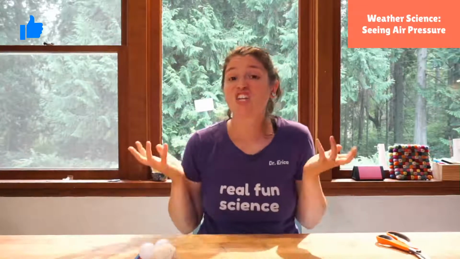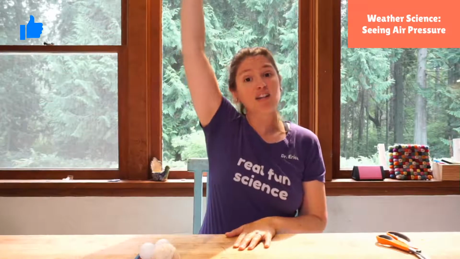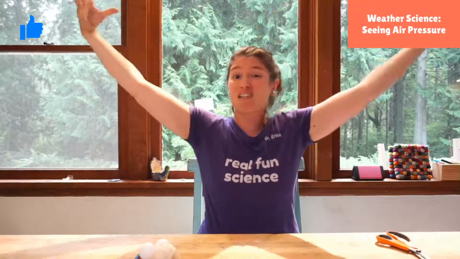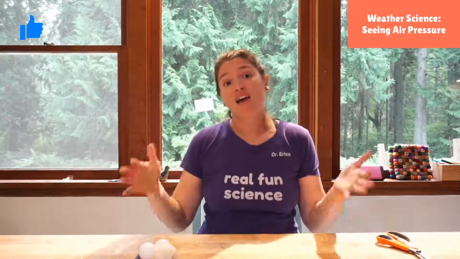Air can change density, and that means that the hot air is at a very low density. The little molecules are moving around, it's spread out, it doesn't weigh as much. Colder air is more dense, and that means it's sort of hanging out more. It's really thick and harder to get through. Well, those have names when we talk about weather.